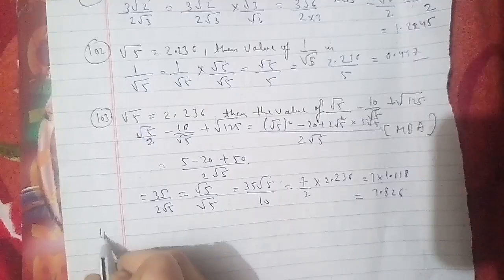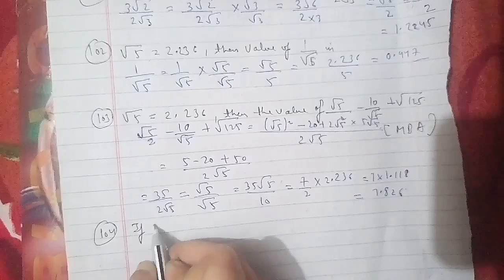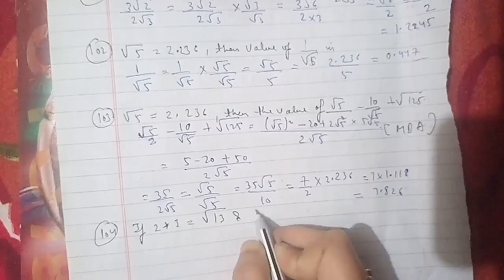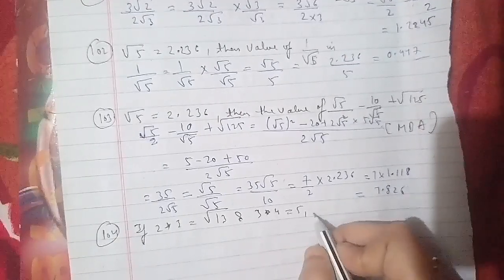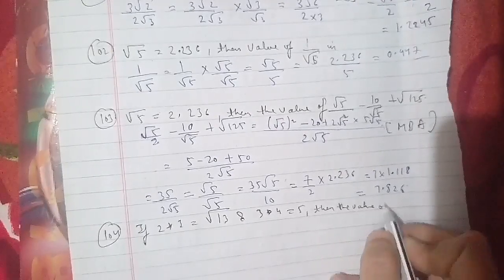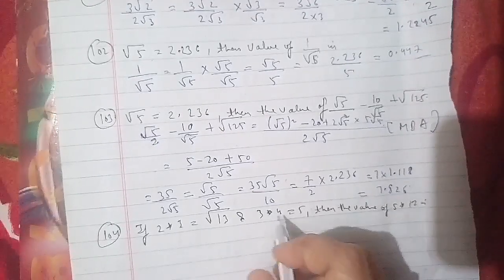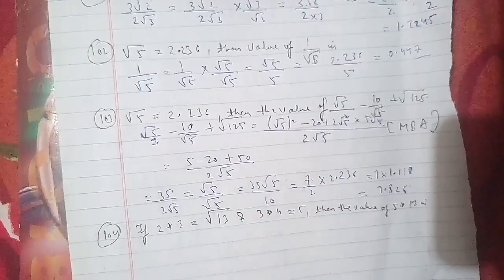The question we have is the 104th question of the session. If 2 abstract 3 equals under root 13 and 3 abstract 4 equals 5, then the value of 5 abstract 12 is. The options for this are root 17, root 29, 12 and 13, and we have to find it out.